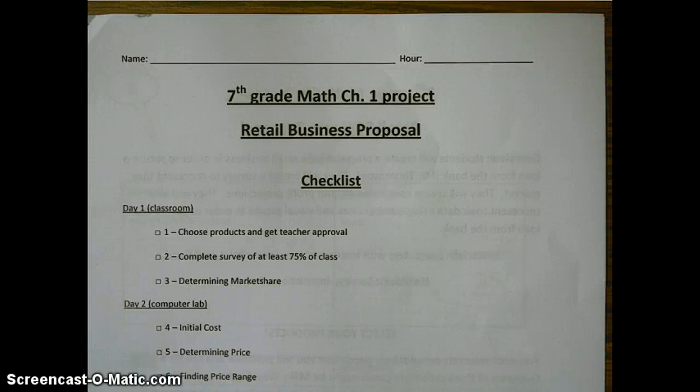Okay, hello everyone. Now we're looking at the last day, the last part of our retail business proposal project. That's the Chapter 1 project for 7th grade. And that's our computer lab classroom day for developing some way to advertise your business. In this case, you're appealing to the bank to give you this loan.